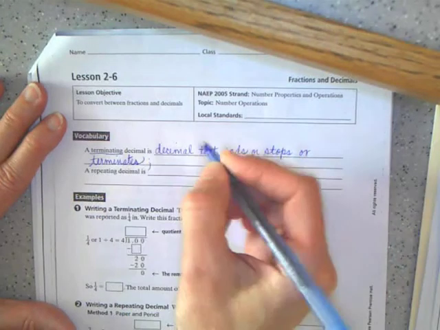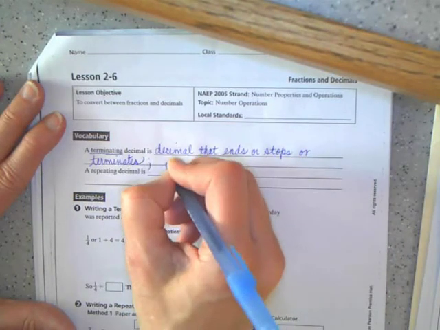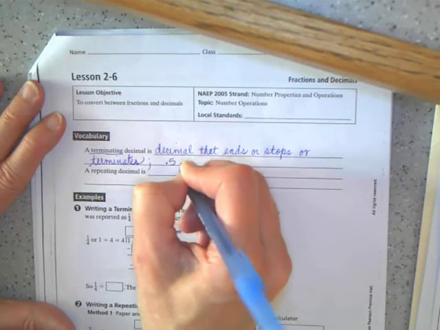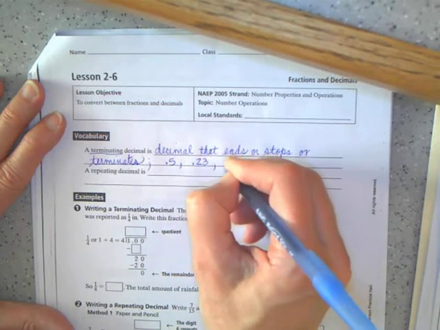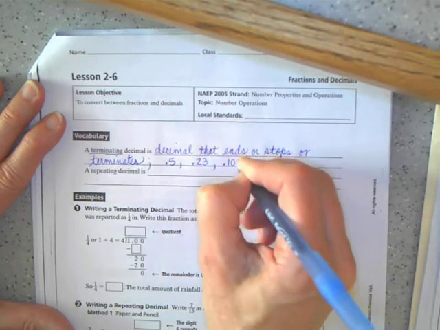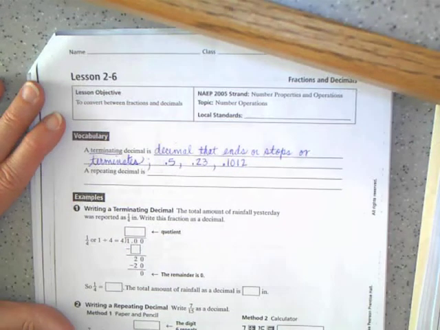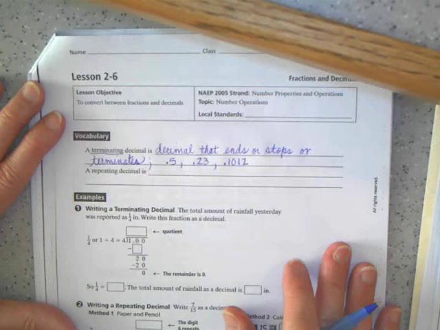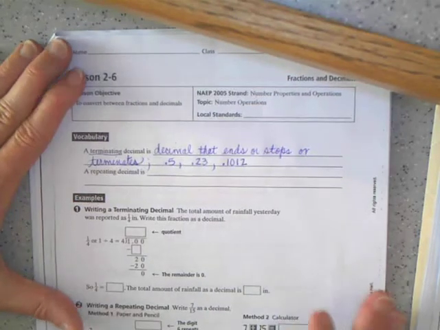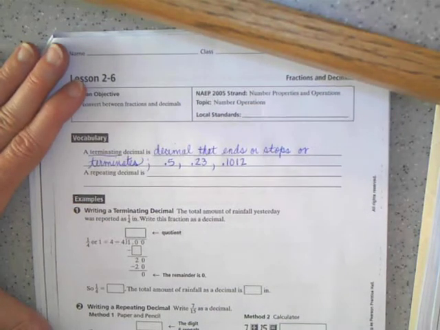Examples of terminating decimals might be 0.5, 0.23, 0.1012, and so on. Something that stops, with no indication that it's going to keep going or repeating in any way, shape, or form.